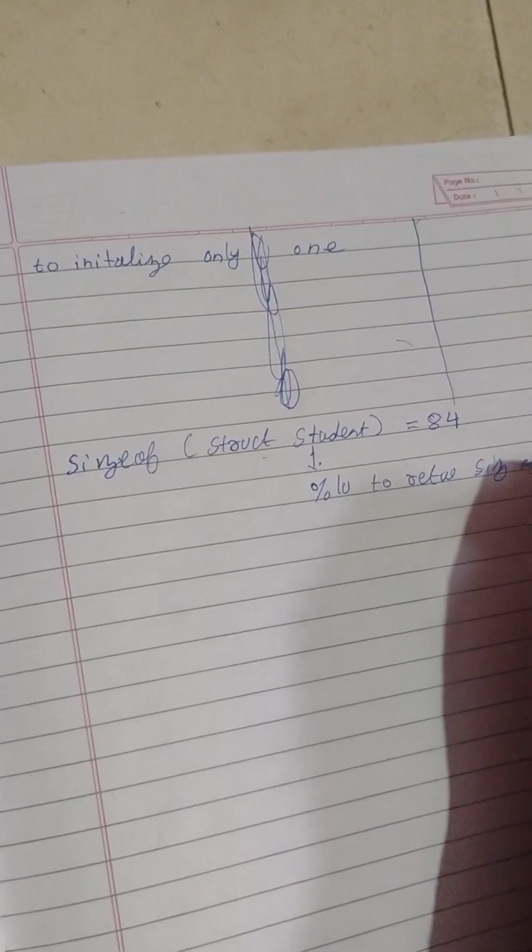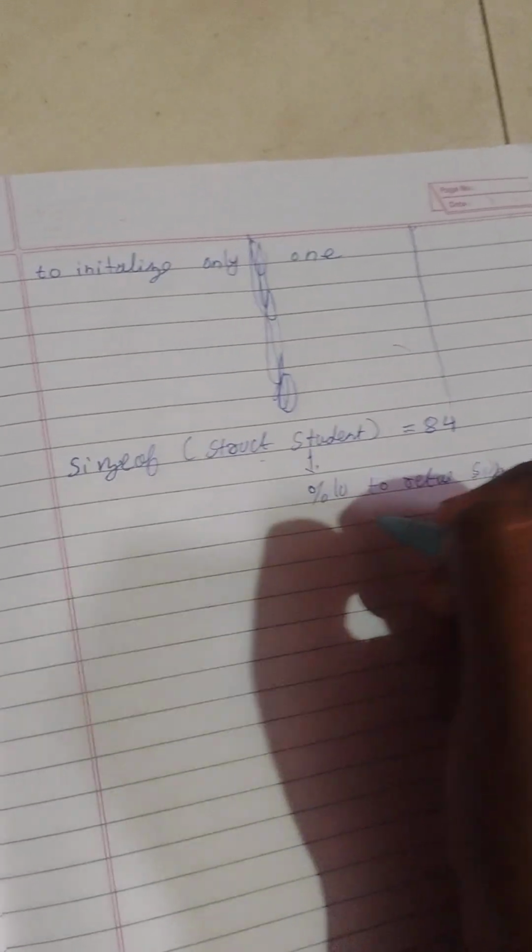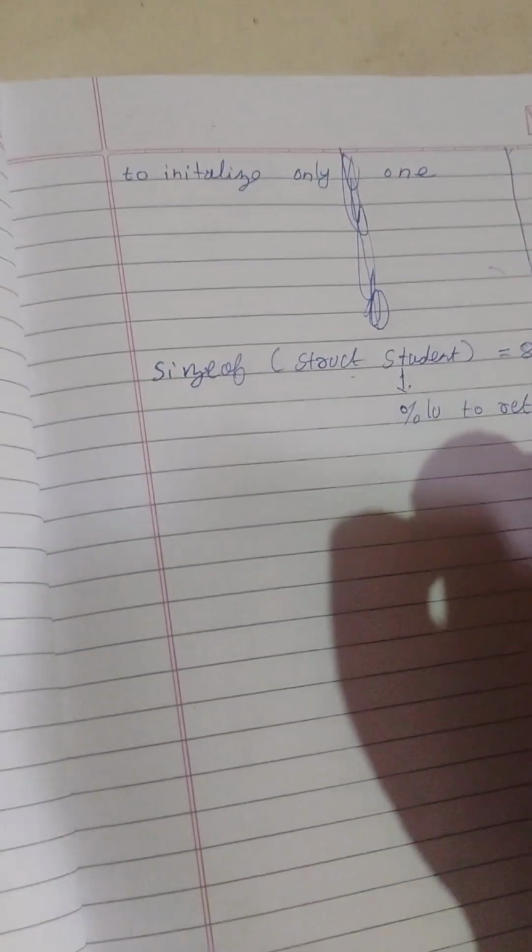I can use %lu to return the sizeof value. So this is how we can declare a structure.